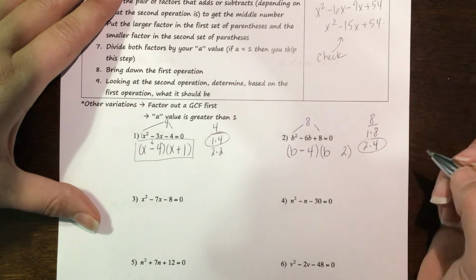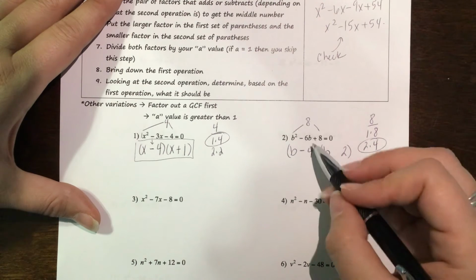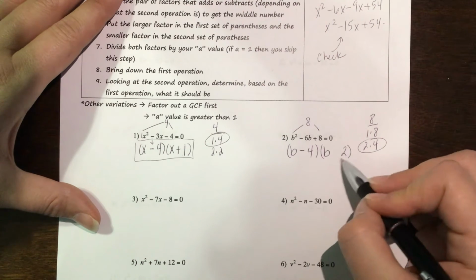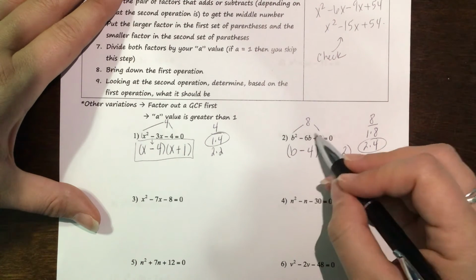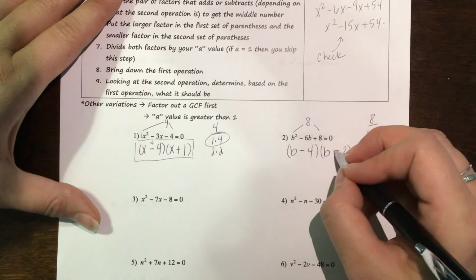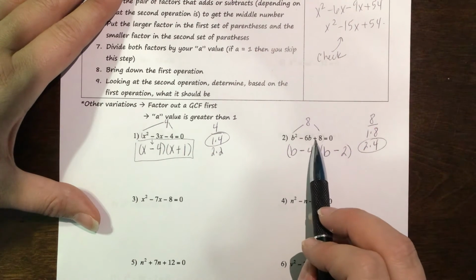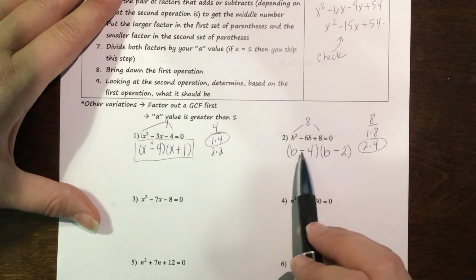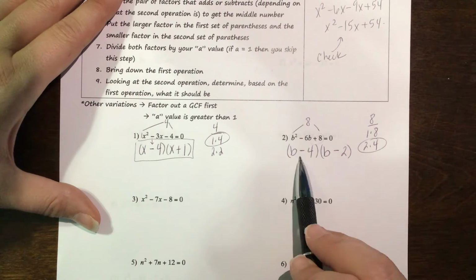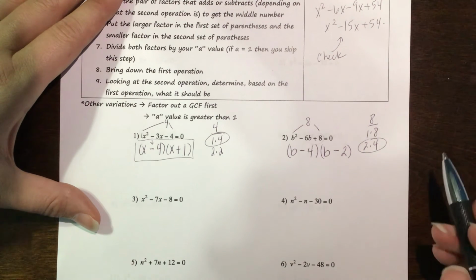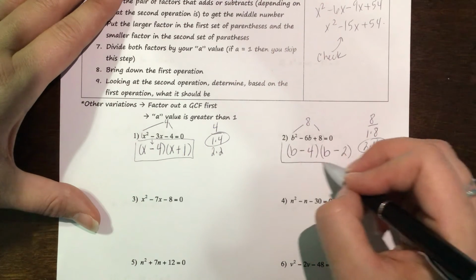Bring down the first sign. The second sign is plus. So if I have a -4 times a what type of 2 is going to give me a +8? And that's going to have to be negative. Again, you can look at that second sign and it's a plus. So these signs have to match. Okay? And there's my answer.